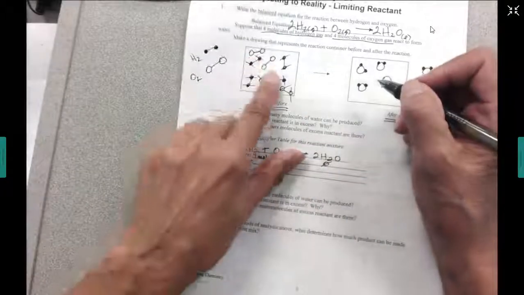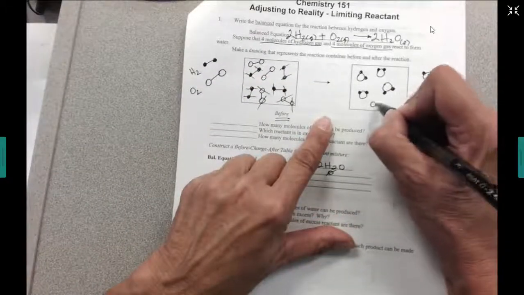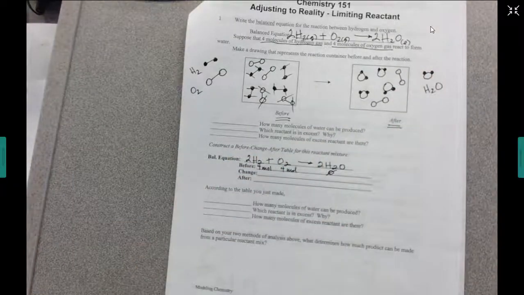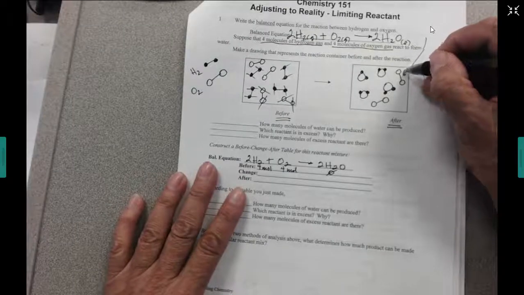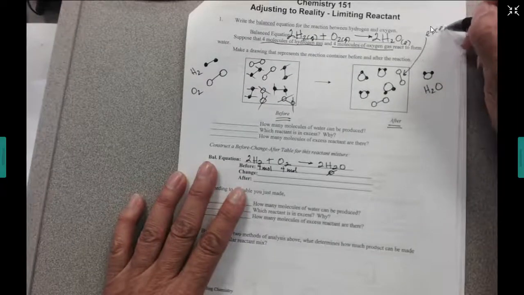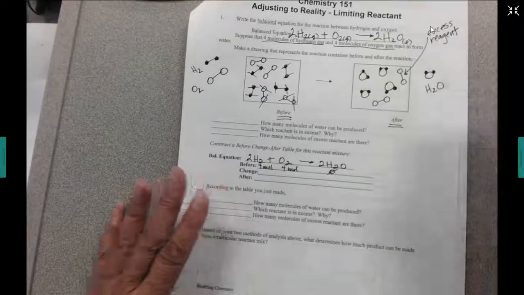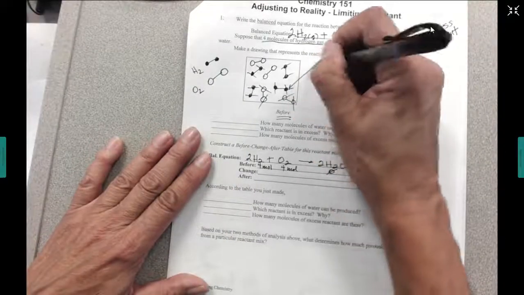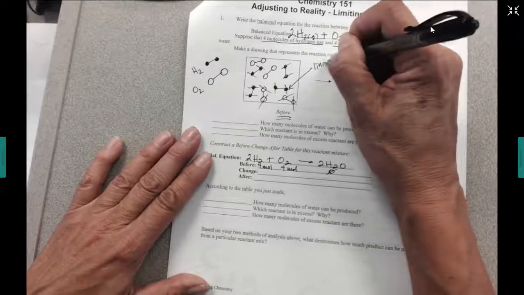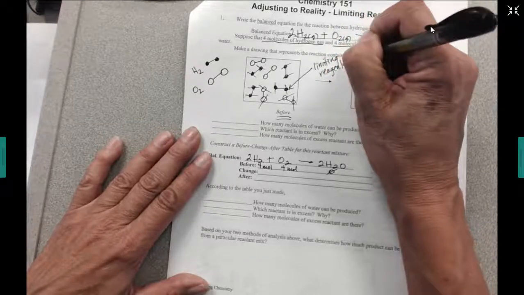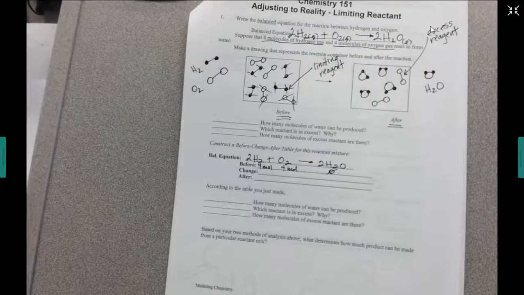So I still have to put what's left over in here because they didn't just disappear, right? They're still in my box. That is what we call the excess. That's the excess reagent. That's the stuff we had left over. And the hydrogen was the limiting reagent. Stuff that went out and got used up first, all right?